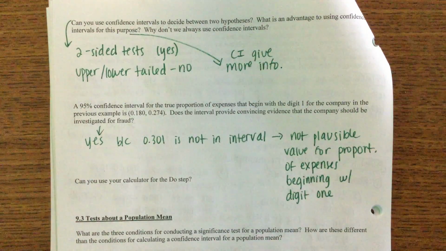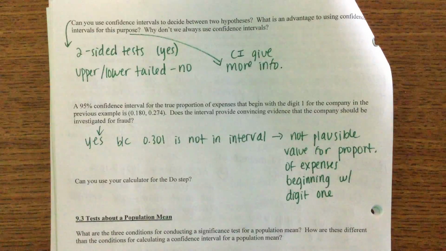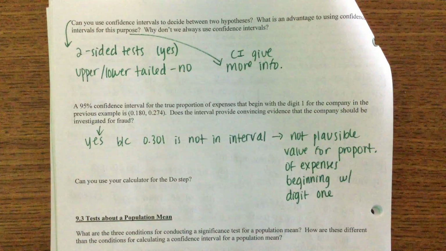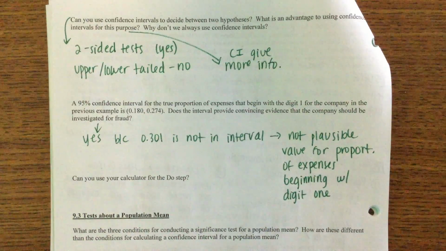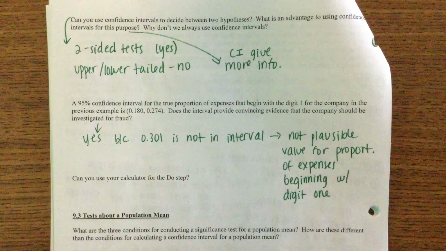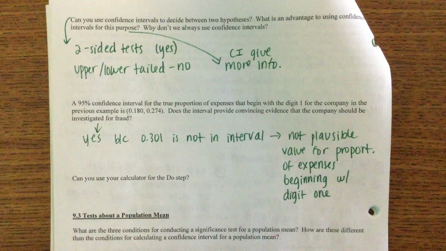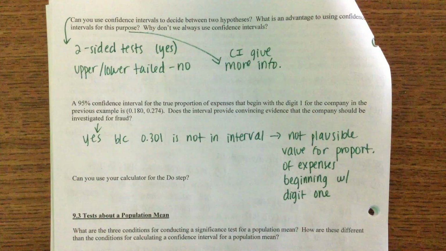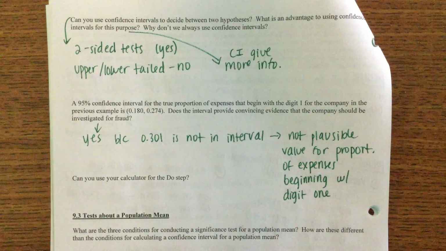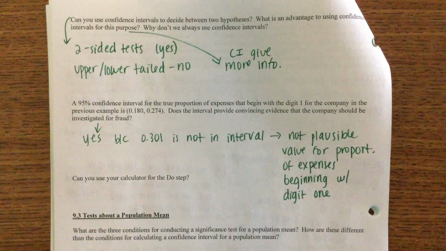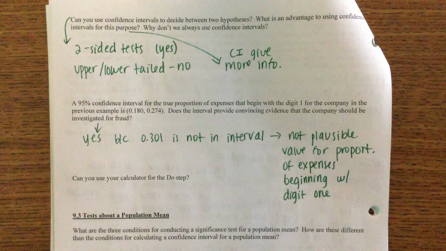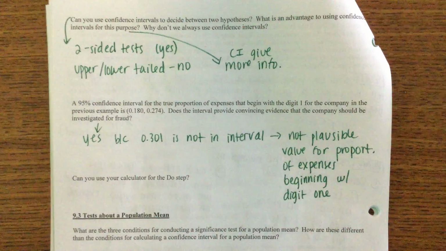You guys remember doing this before, right? This is exactly from the last chapter. Okay. So in your homework tonight, I believe there is one problem where you're going to have to construct a confidence interval and then answer a question based off the confidence interval, which again is exactly from what we did last chapter. Do you remember how to use the calculator for a confidence interval? No? So we should probably review that.